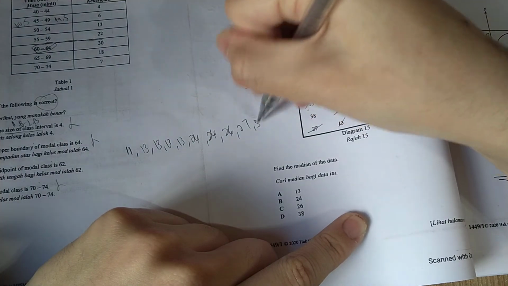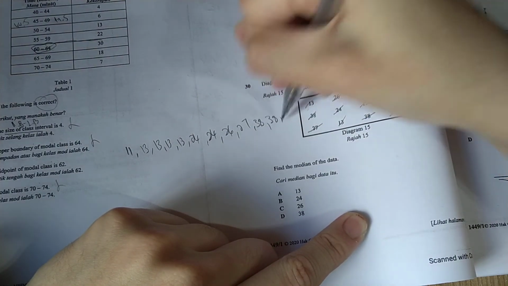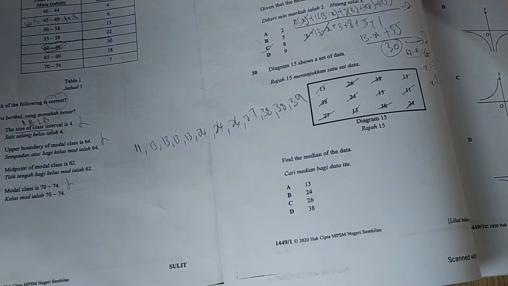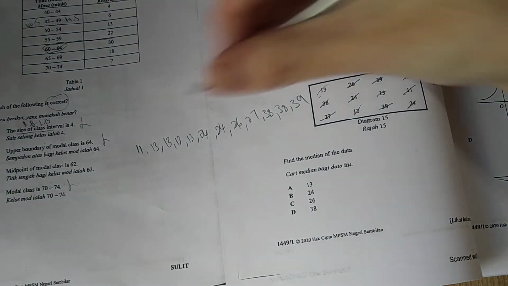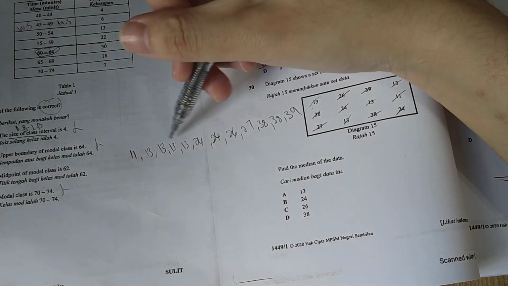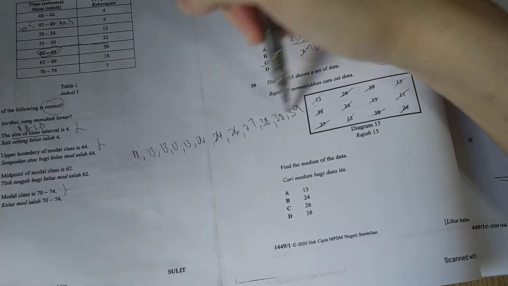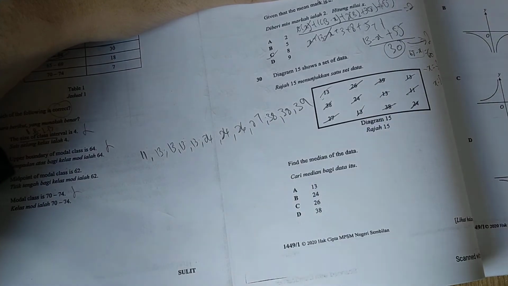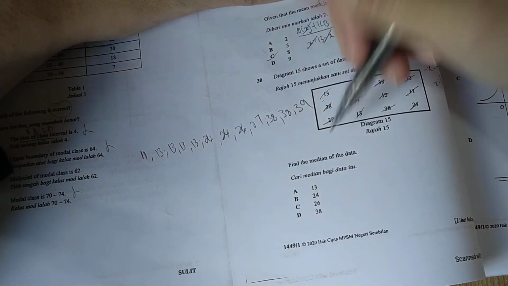Then 38, and 38 again, and then 39. So you have crossed out everything, right? If you have crossed out everything, it means you didn't leave out any number. So 1, 2, 3, 4, 5, 6, 7, 8, 9, 10, 11, 12. There should be 12 numbers. Just make sure, because sometimes you might make a careless mistake and leave out one number.